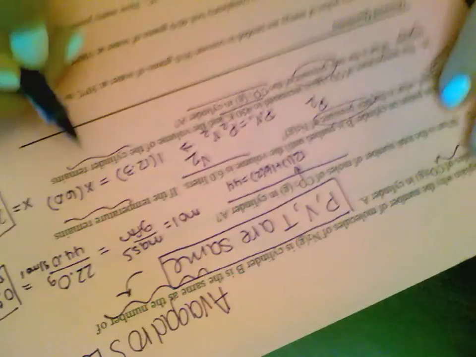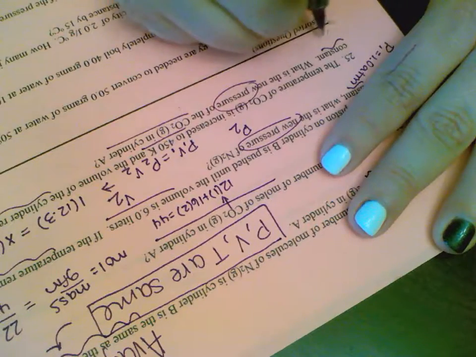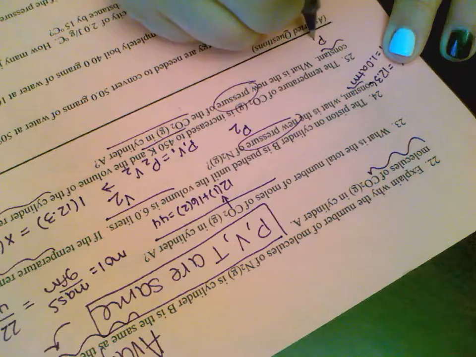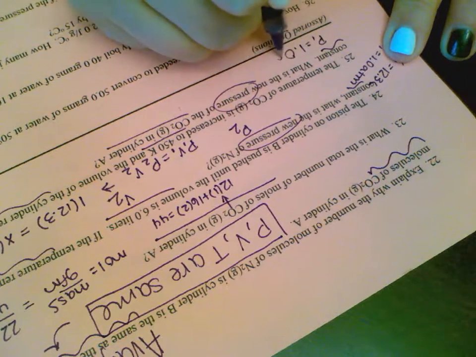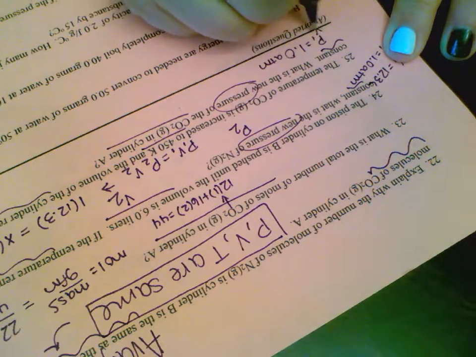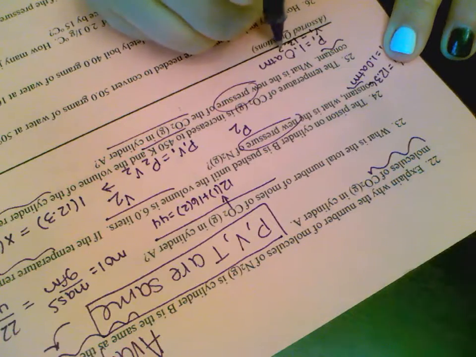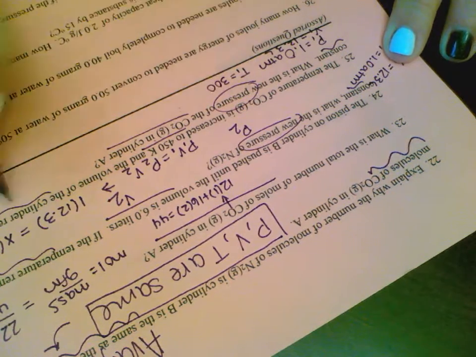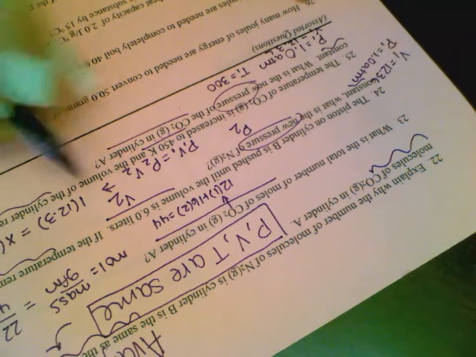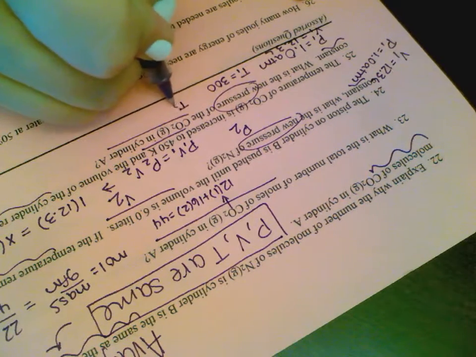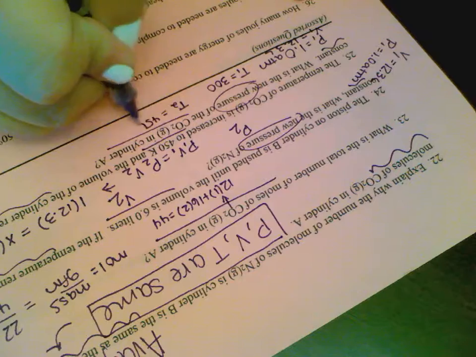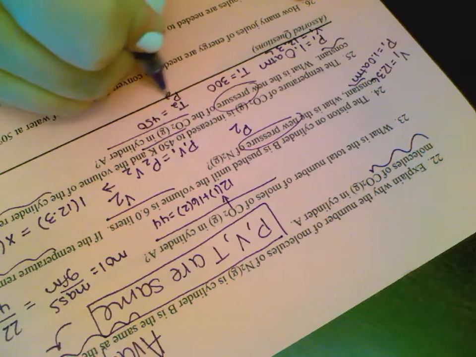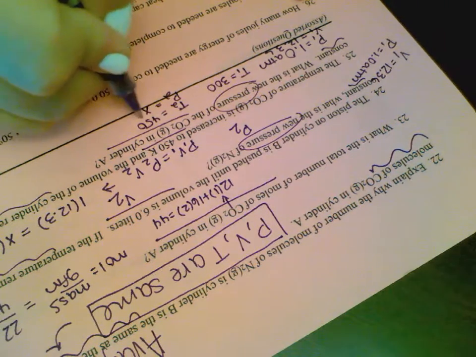So my P1 was 1.0 atm, V1 was 12.3 liters, and T1 was 300. The volume staying the same, so I don't care, but my T2 is going up to 450, and P2 is X. I don't know what that is.